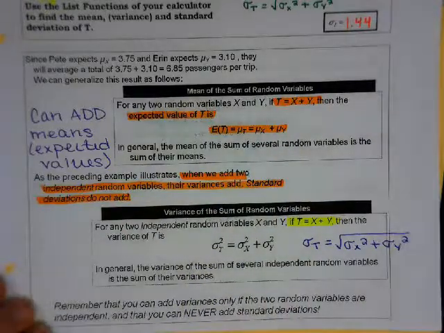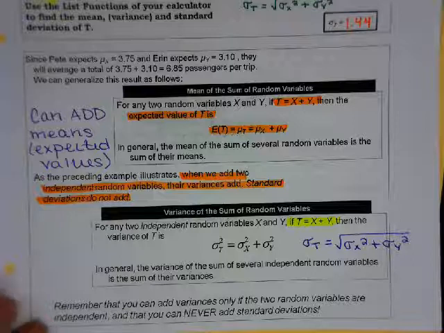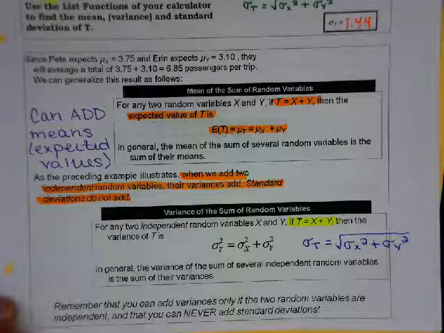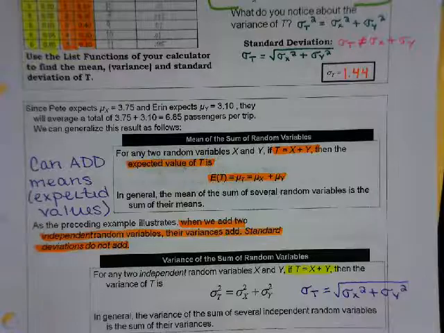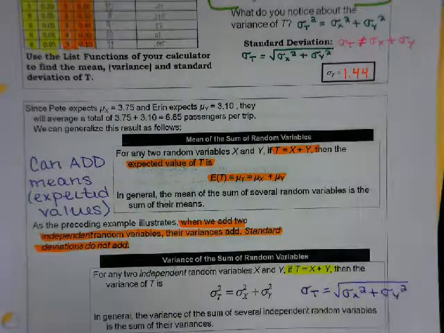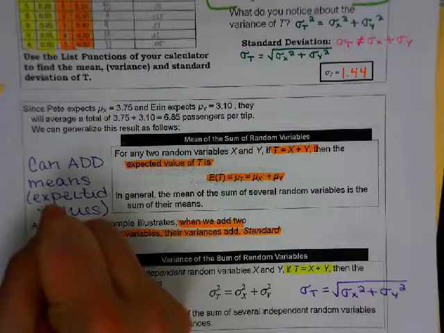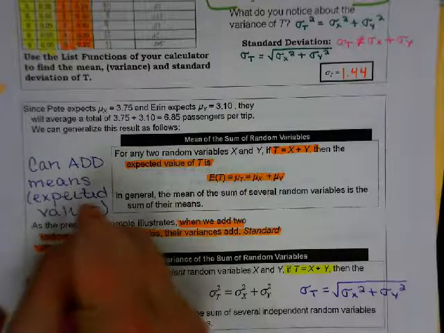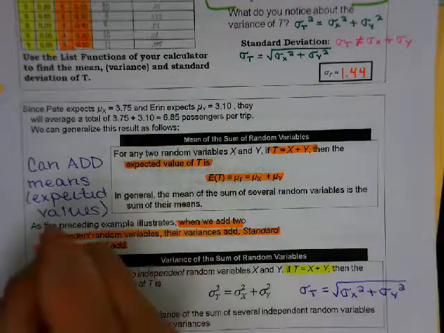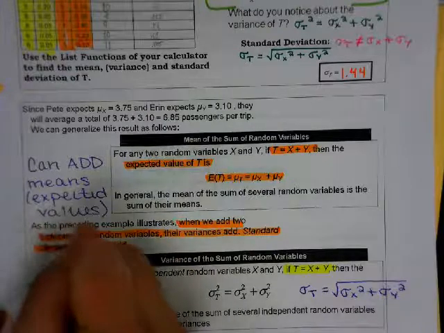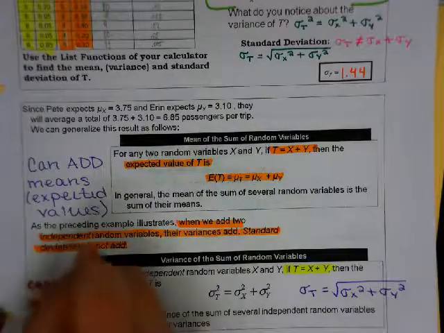So you might want to make a note. Let's go with this color. You cannot add standard deviations. You must add their variances.